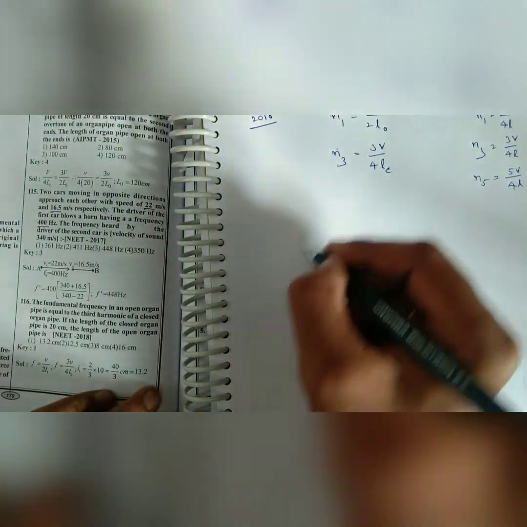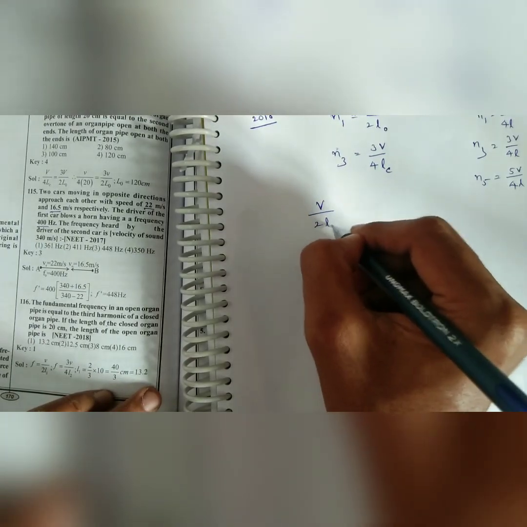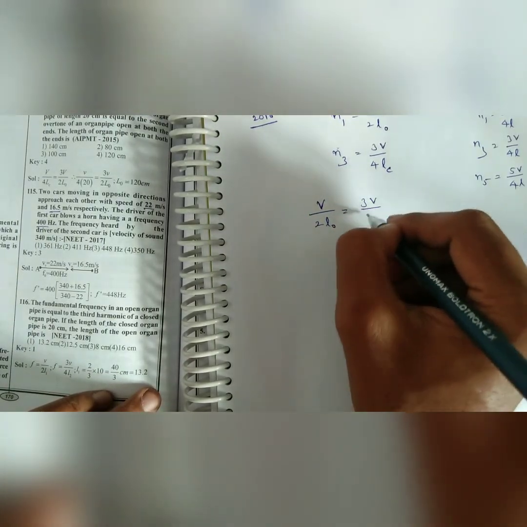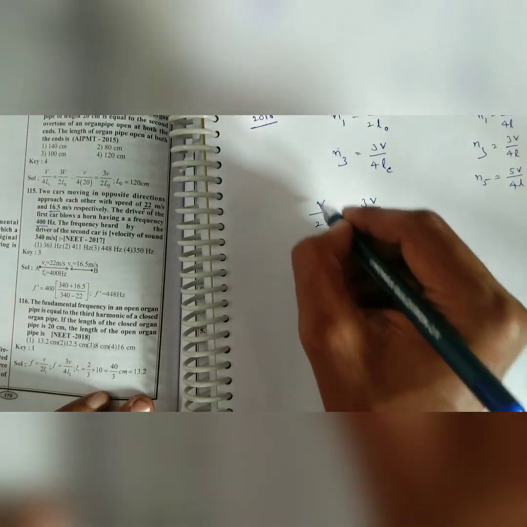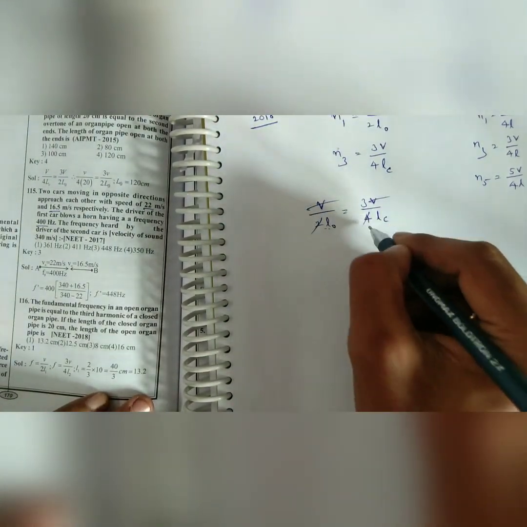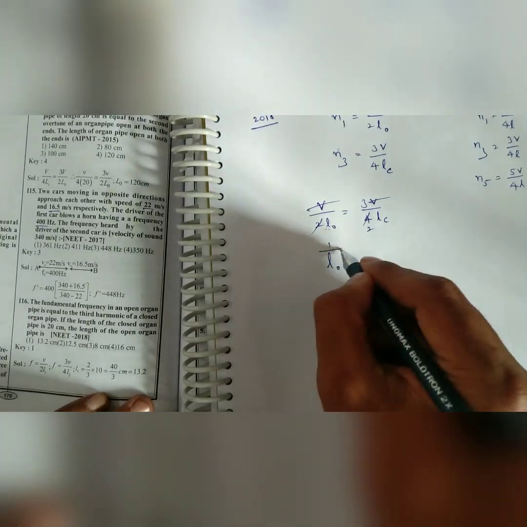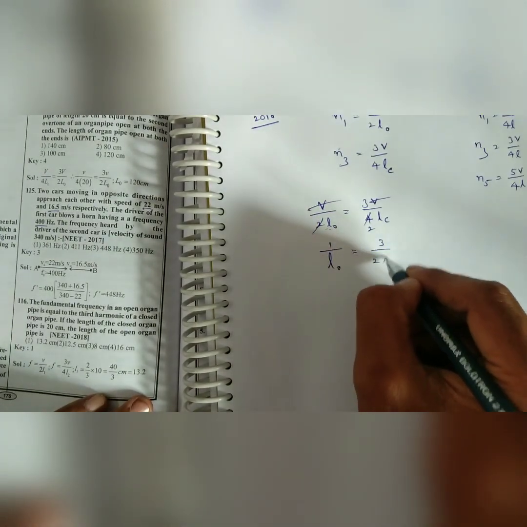This is LC, length of the closed pipe. So V by 2L0 is equal to 3V by 4LC. What we need to calculate? The length of the open organ pipe, L0, we need to calculate. V cancelled, 2 ones are 2, 2 twos are 4. So 1 by L0 is equal to 3 by 2LC.